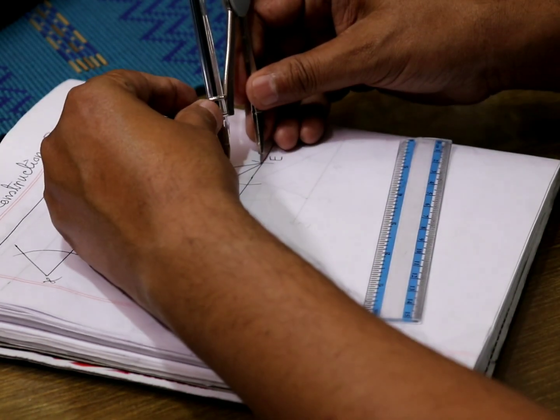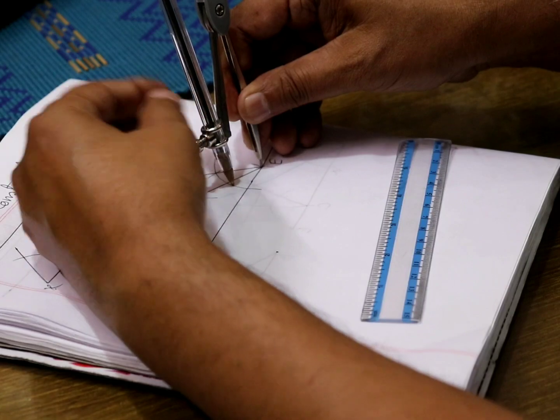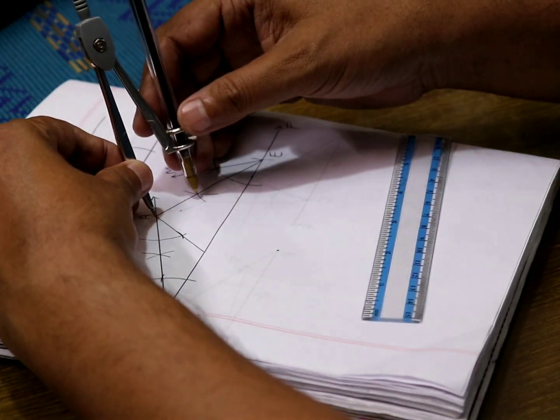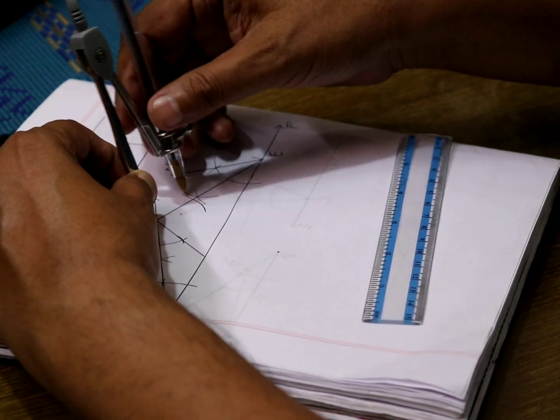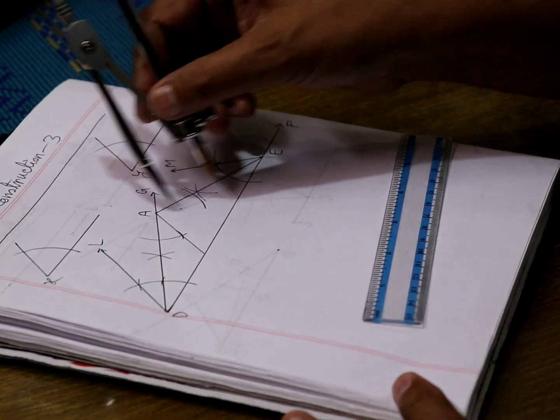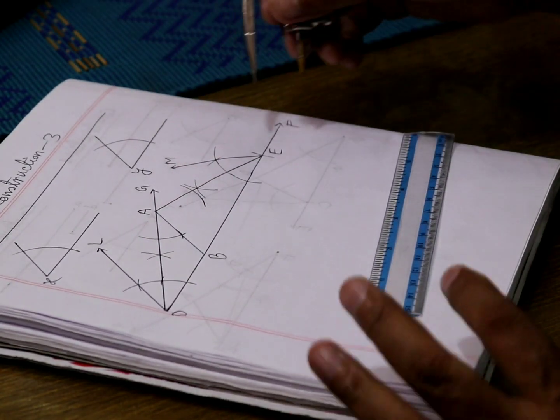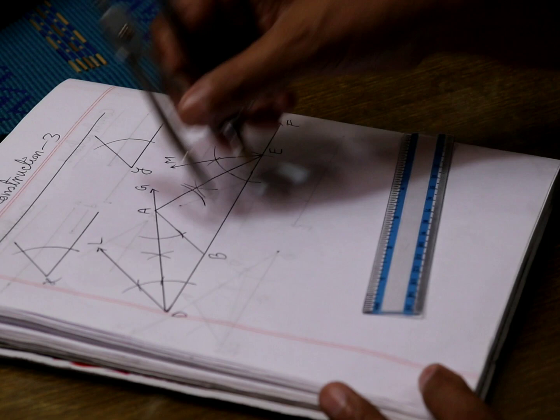And also at point A, we draw another angle EAC, which is equal to AED.